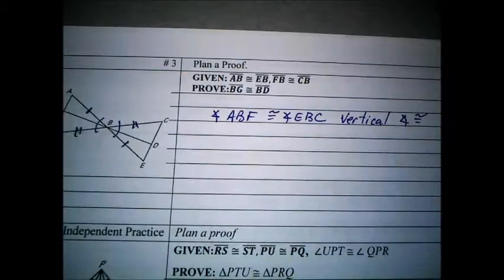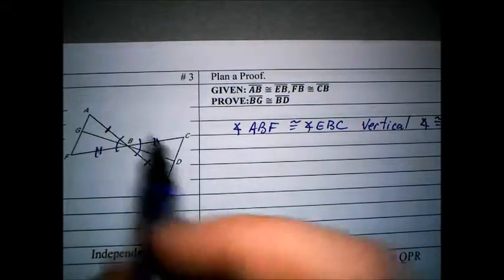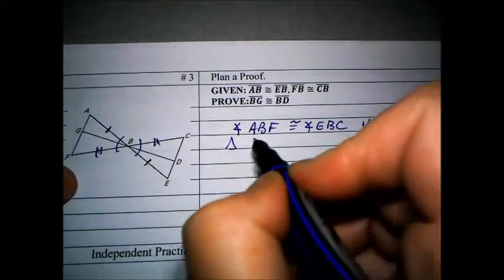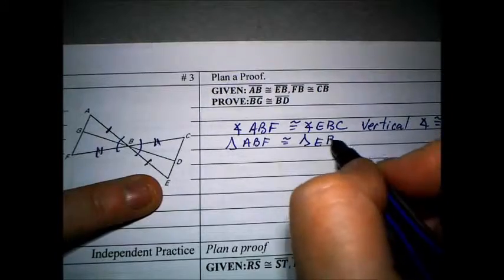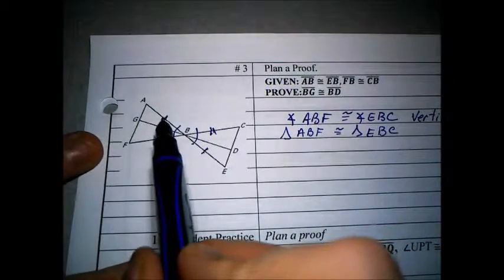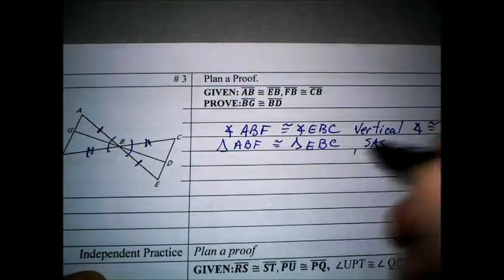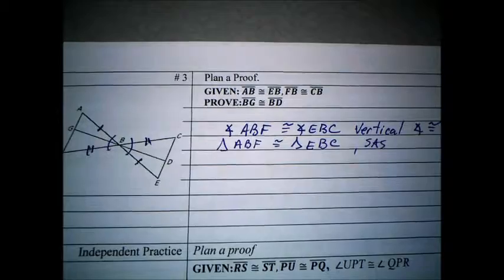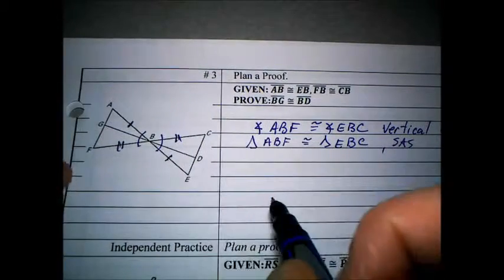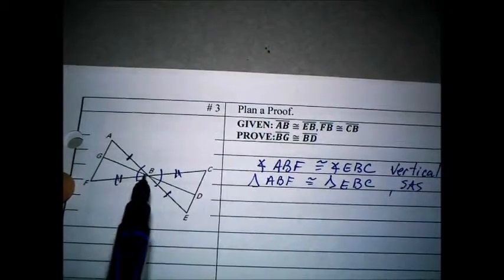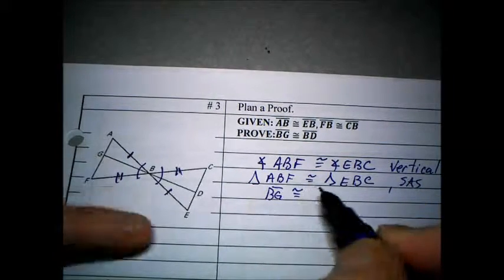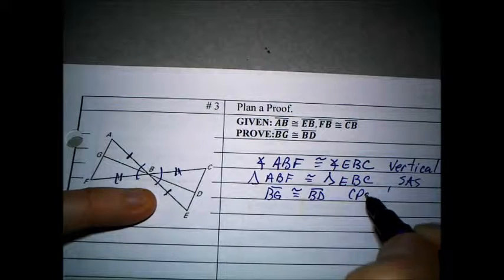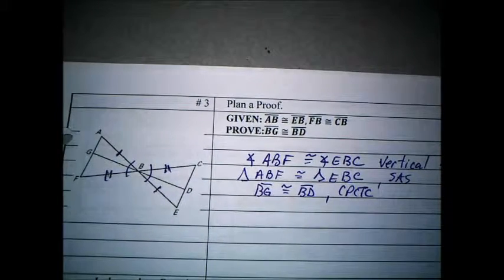Once I know this information, I can say the large triangles: triangle ABF is congruent to triangle EBC, and here I see that I have a side, an angle, and a side, so that's by side, angle, side. Once I have that stated, I can say any piece of those triangles are congruent by CPCTC. What I'm trying to prove is that this segment in the center, BG, is congruent to BD, and that would be CPCTC verification. So this is writing a proof without being so formal.